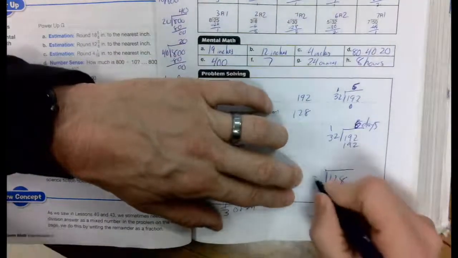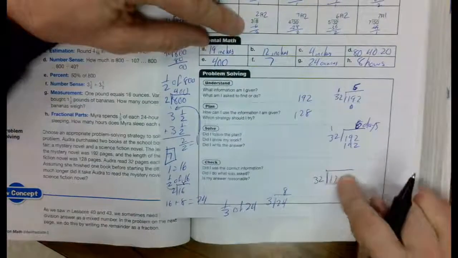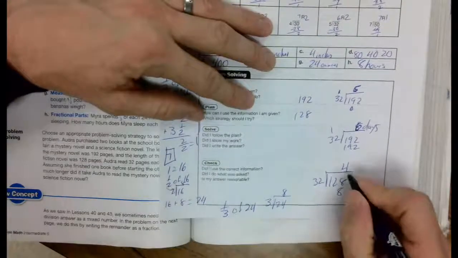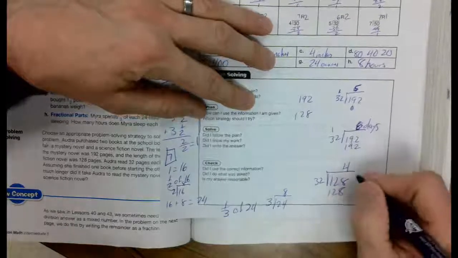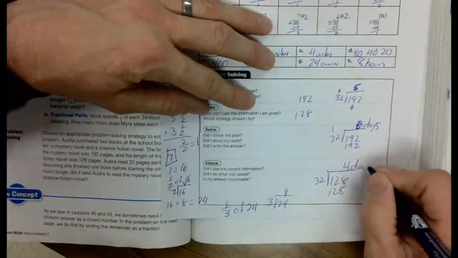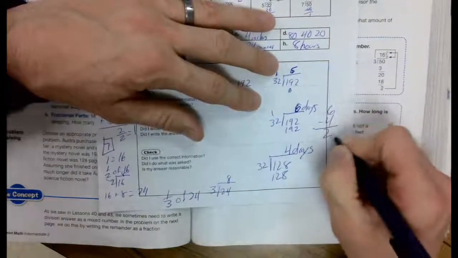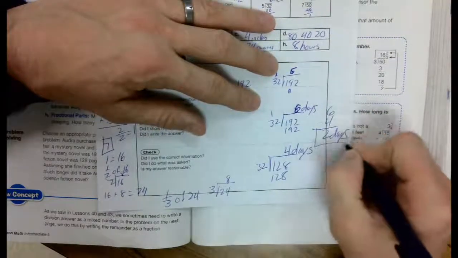Now we got 128 divided by 32. How many times does 3 go into 12? 4 times. 4 times 2 is 8, and 4 times 3 is 12. How many days? 4 days. And now we got 6 days minus 4 days gives us a total of 2 days.